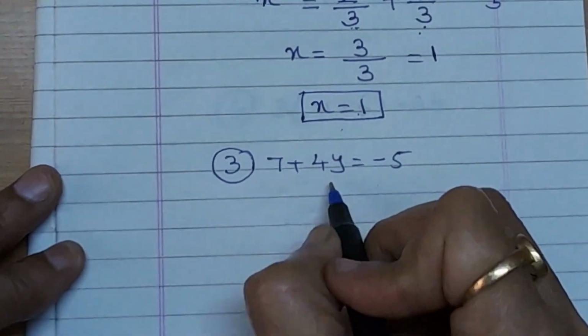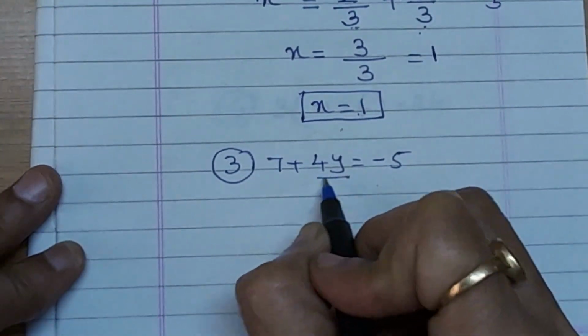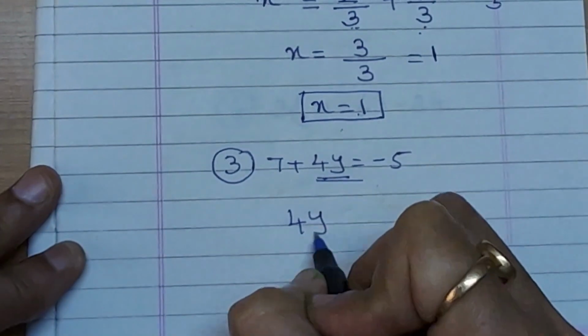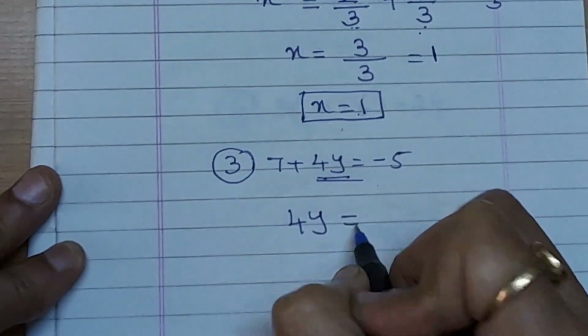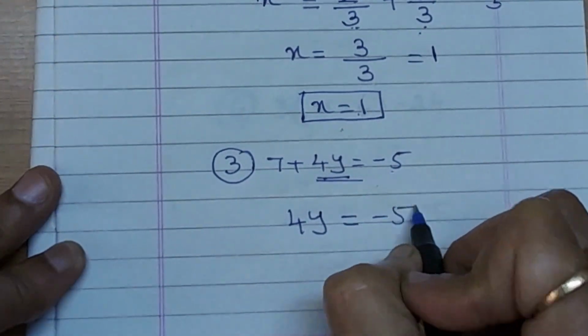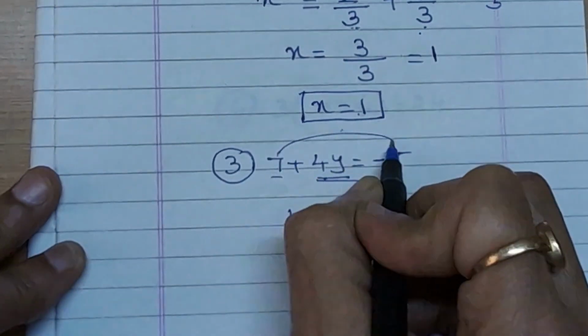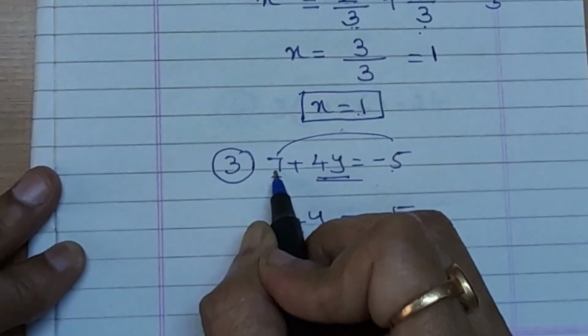Third equation. Now this is an equation in y. We have to find the value of y. So 4y we will keep here equal to minus 5, and this 7 will be shifted to this side. Now here it is plus 7.